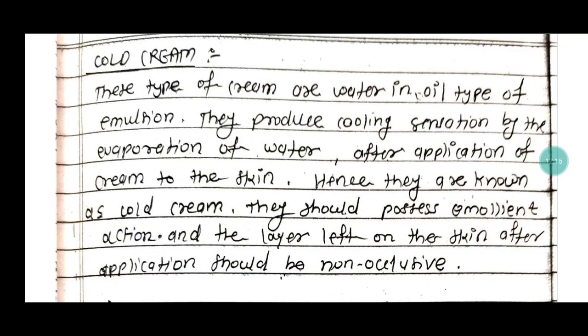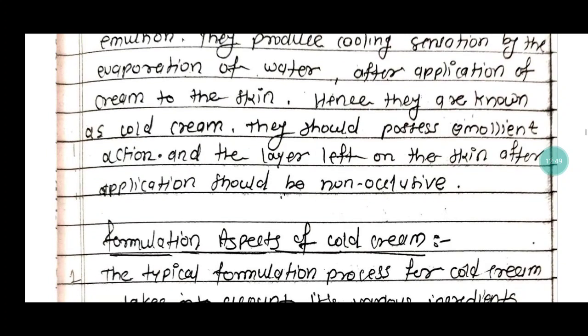Then cold cream. So cold cream is a water in oil type of emulsion. So what is the cold cream? These are creams of water in oil type emulsion. They produce a cooling sensation by evaporation of water after application of the cream to the skin. Hence they are known as cold cream. They should possess emollient action, and the layer left on the skin after the application should be non-occlusive.